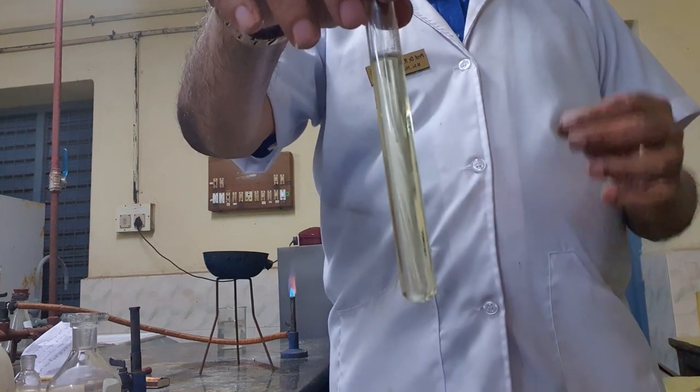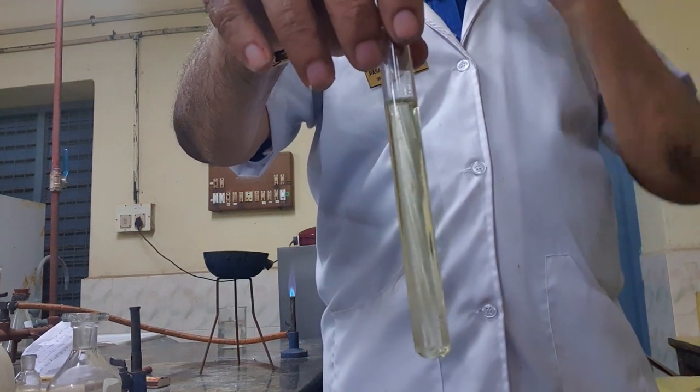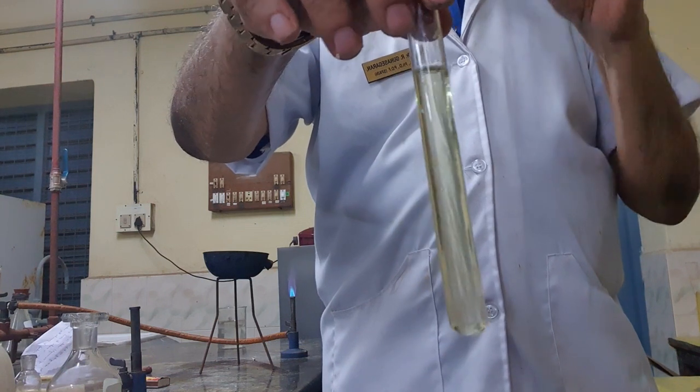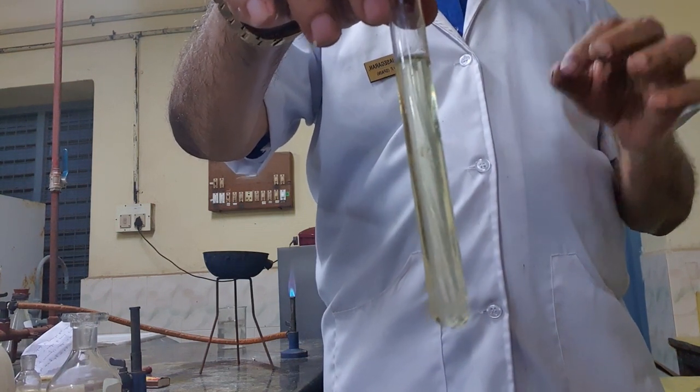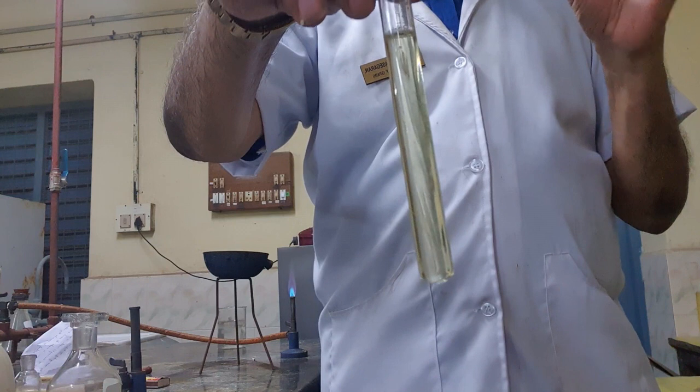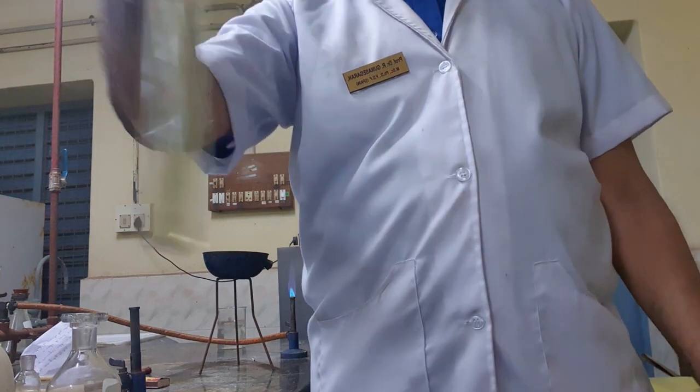That means when you add silver nitrate in acid medium, a white precipitate of silver chloride is formed, which is soluble in ammonium hydroxide. Confirmatory test for chloride. Okay, next.